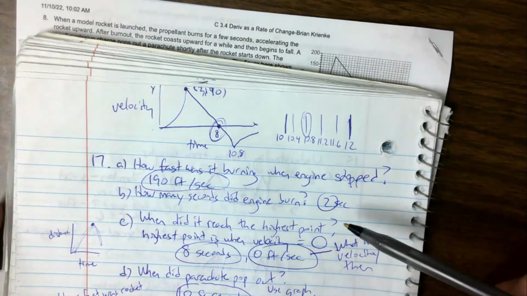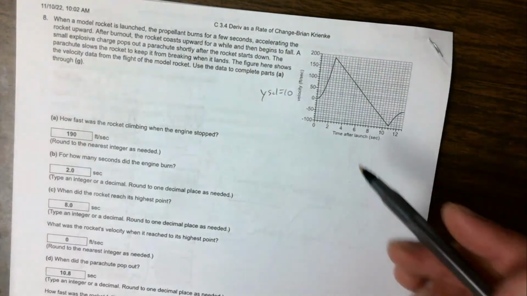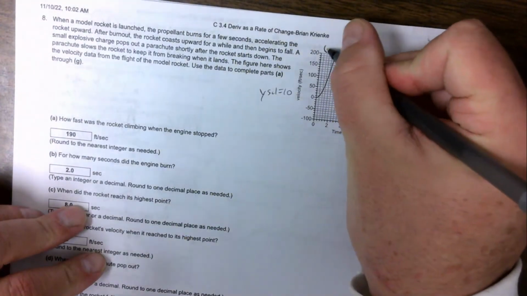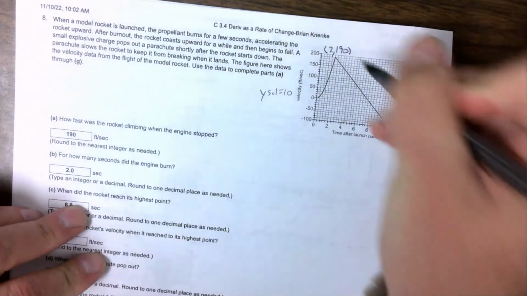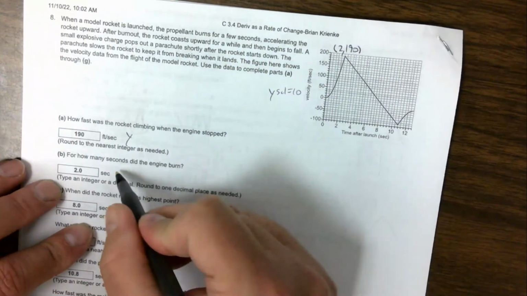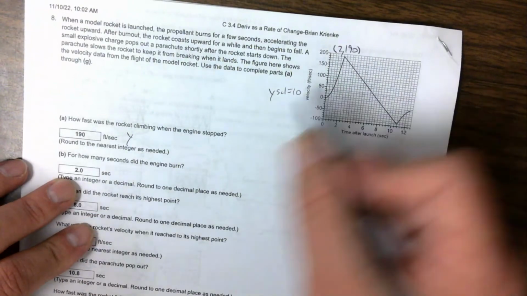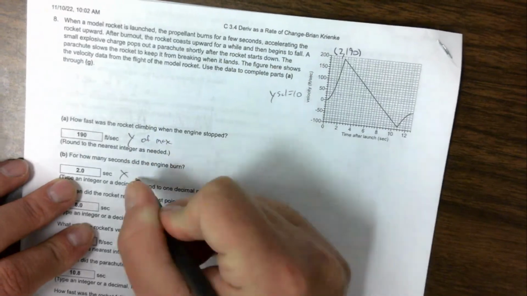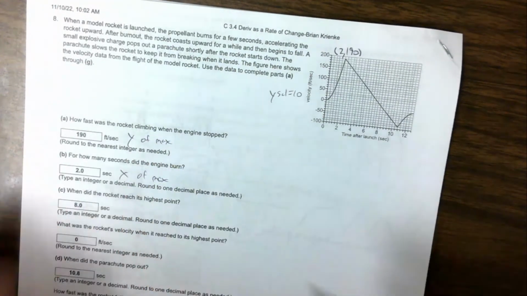So if we relate that to yours, this is also 2,190. And so the 190 is the Y answer, and then the 2 is the X answer. Y of the max, X of the max. Okay.